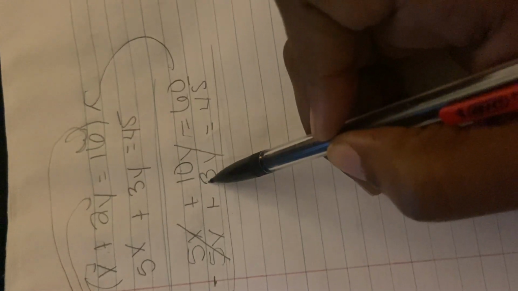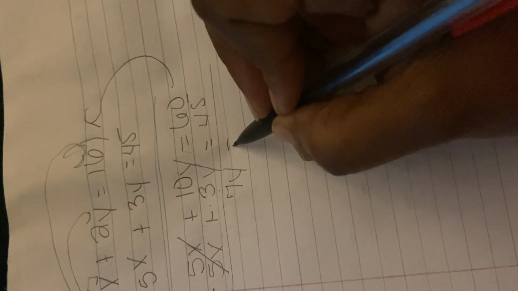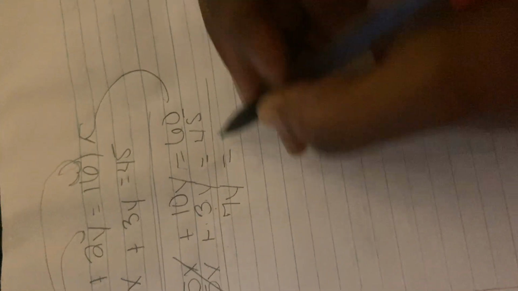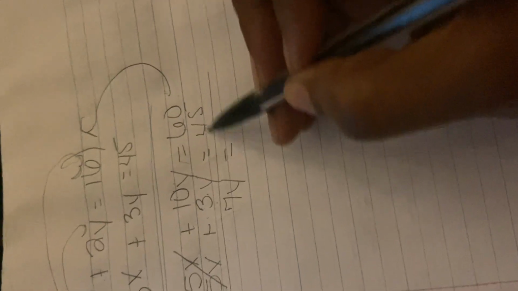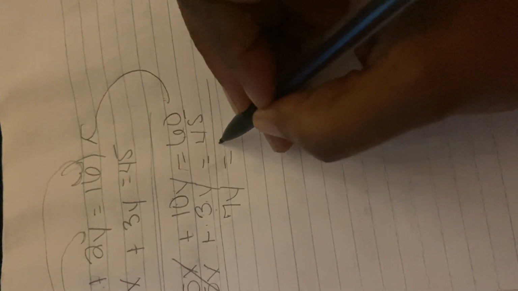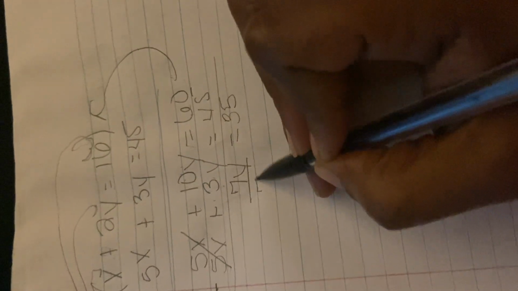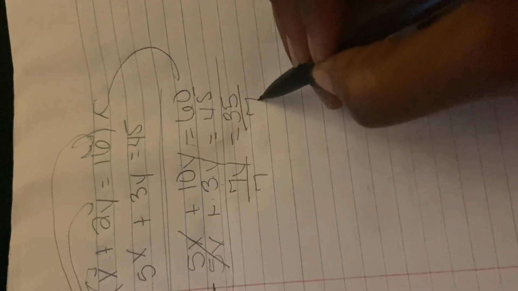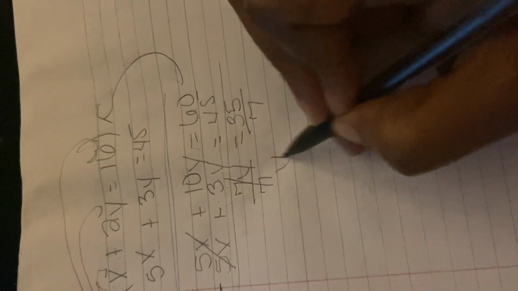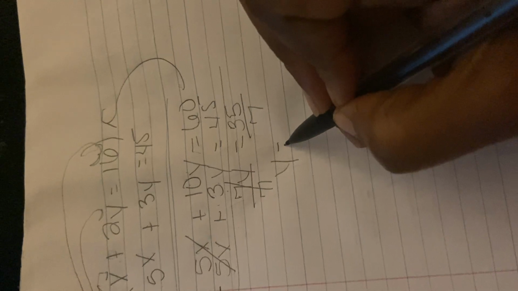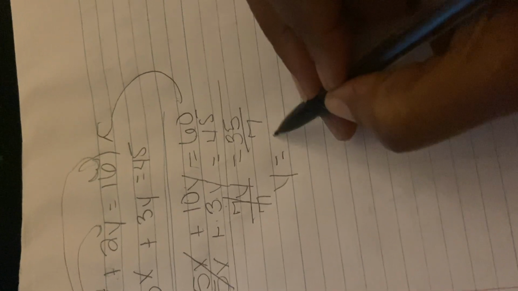Since we did a negative, it will be 10 minus 3 will give you 7y, equals 80 minus 45 will give you what? 35. Divide by 7 on both sides. And y equals 5.